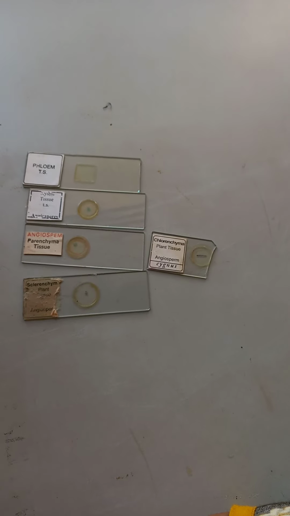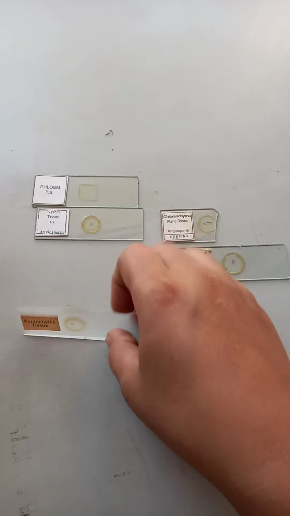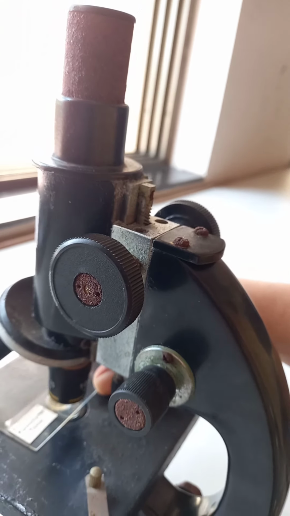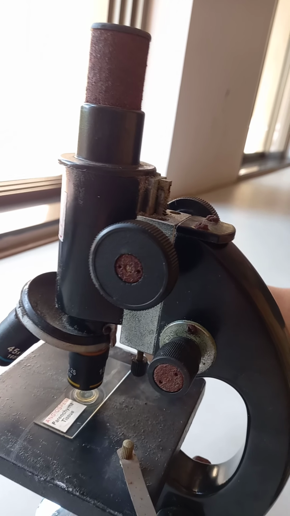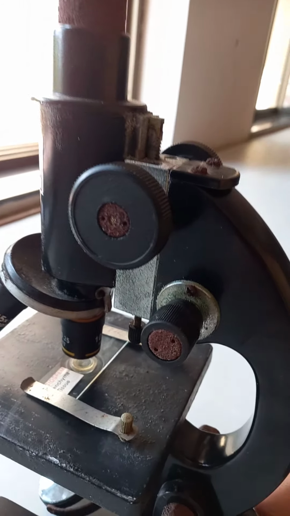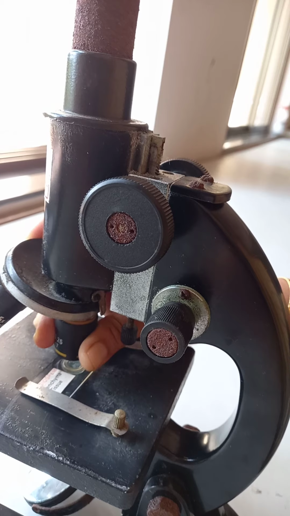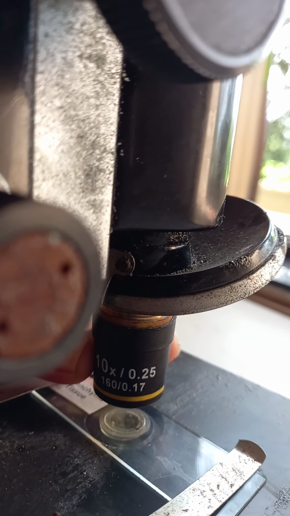So dear students, today we will show all of these tissues under the microscope. So let's begin. First we are starting with the parenchymal cells. As you all know, to observe a slide under a microscope, we have to keep the slide on the microscope and fix it on the stage. After fixing it, we are using the low power lens here, dear students. We are observing under 10x. You can see the 10x written over here on the lens. So now we will start observing it.